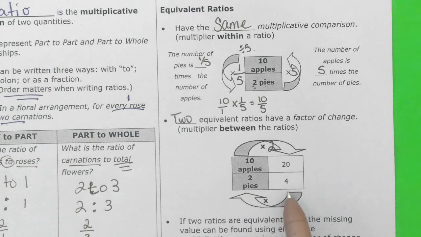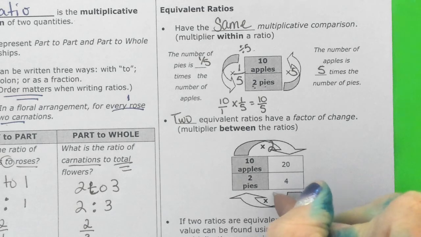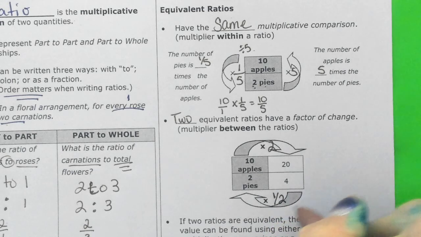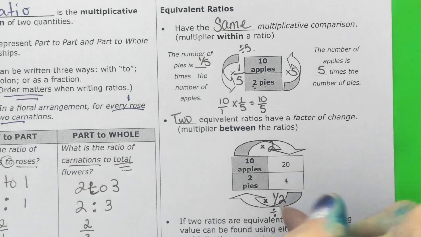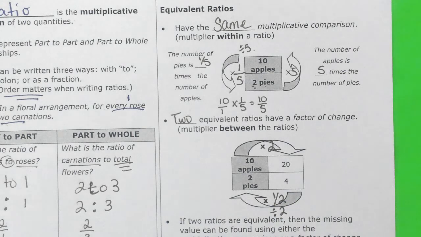And then to get back, say I've got 4 pies and I'm going backwards to 2 pies, that's divide by 2. But remember that also means times 1/2. So 1/2 multiply, divide by 2, same thing.